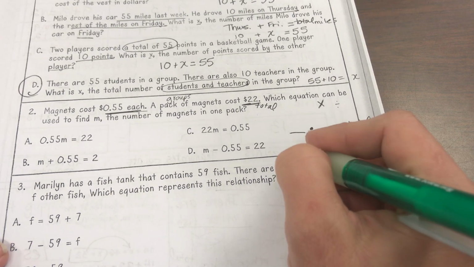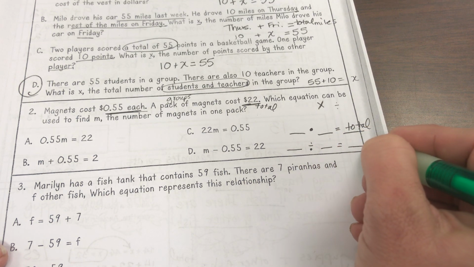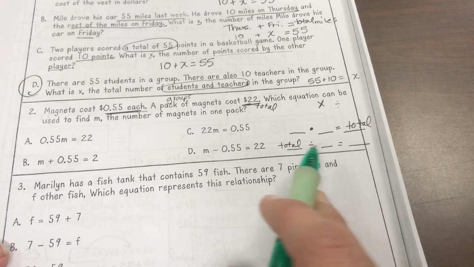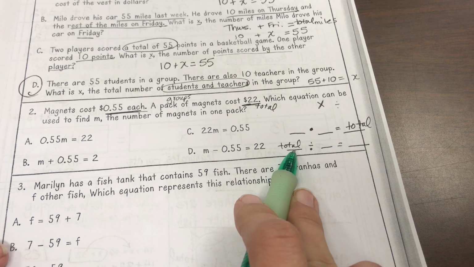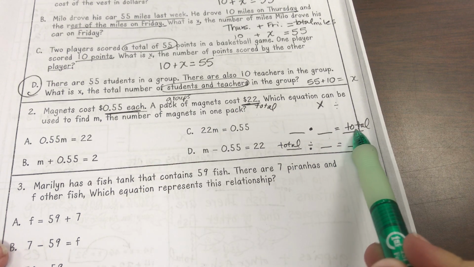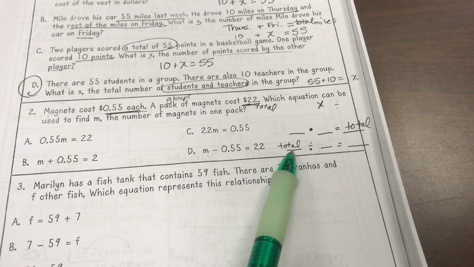If it's division, something divided by something equals something, my total goes here because I'm dividing that total up into pieces. So if I want 22 to be my total, my 22 either needs to be here in a multiplication problem or here in a division problem, okay?